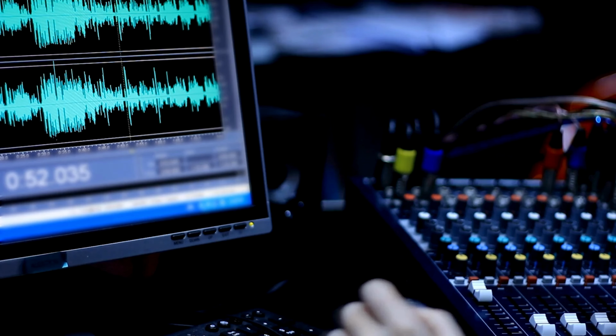So there you have it, 3 amazing AI tools for background noise removal. Whether you are a podcaster, YouTuber, or just someone who wants to improve the quality of your audio recordings, these tools can be a huge help.